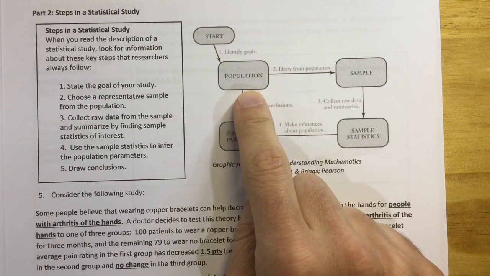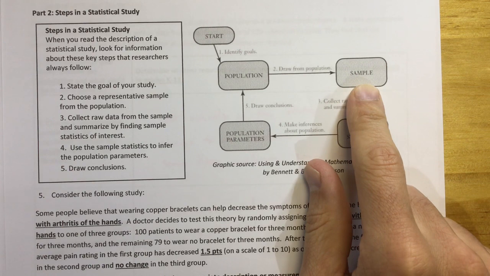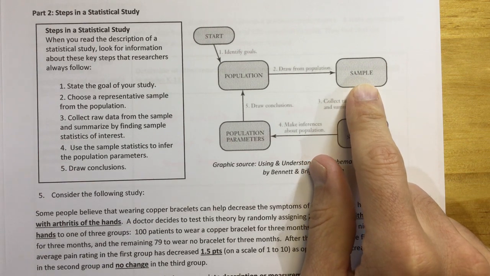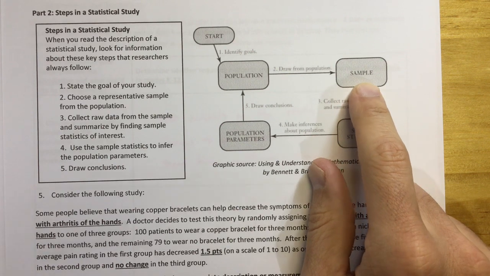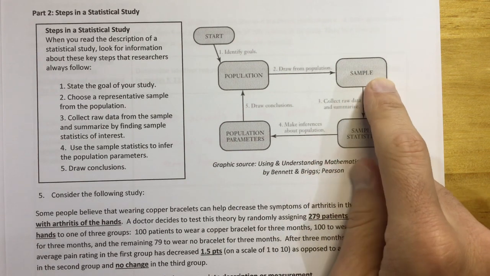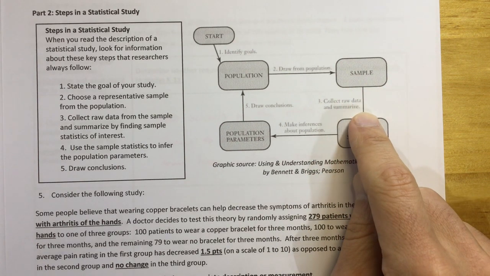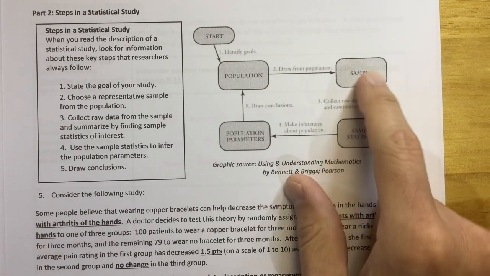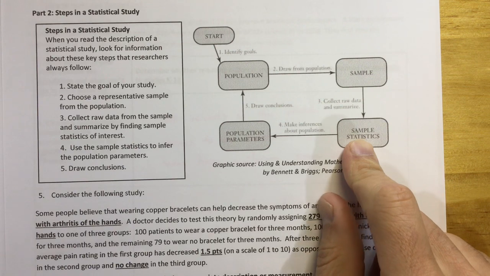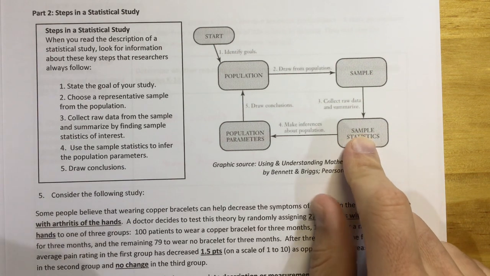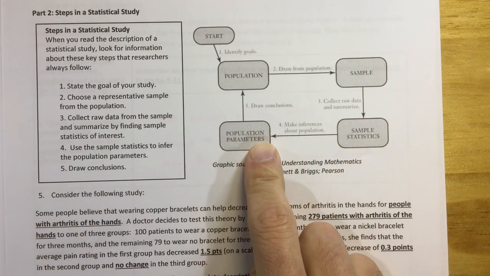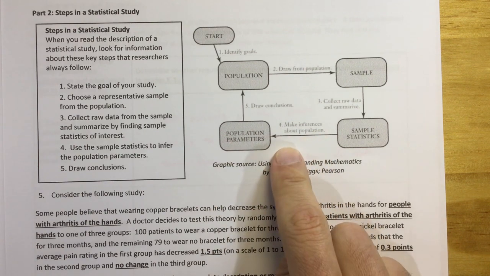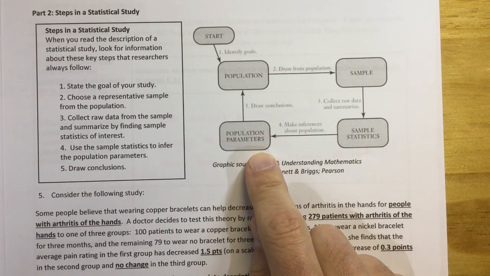After that, once you have your population, you're going to choose a representative sample over here. In the next activity, we'll talk about how you actually choose that sample and different methods that you could use for it. And once you have your sample, you can go ahead and carry out your research. You're going to get some numbers that are based off of the sample, which are called the sample statistics.